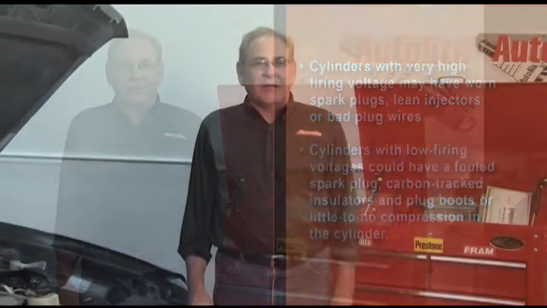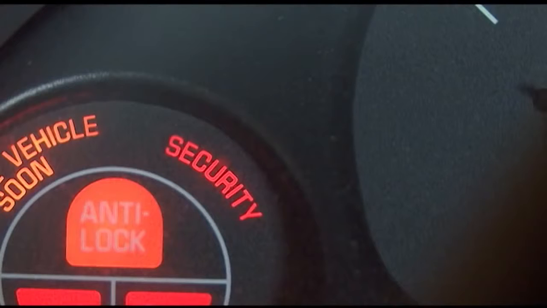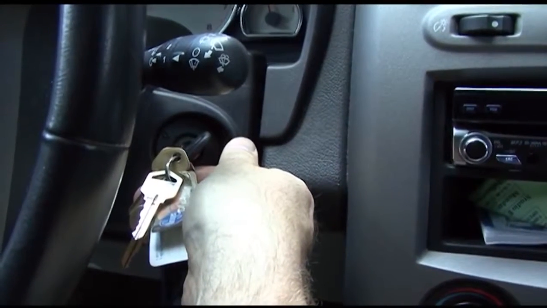Now, let's talk about how you should investigate a no start. The first step is to check and see if the check engine light is on when you turn on the key. Next, check to see if the theft deterrent light is flashing. Can you hear the fuel pump run for 2 seconds when you first turn the key on, and then again after you start to crank the engine?